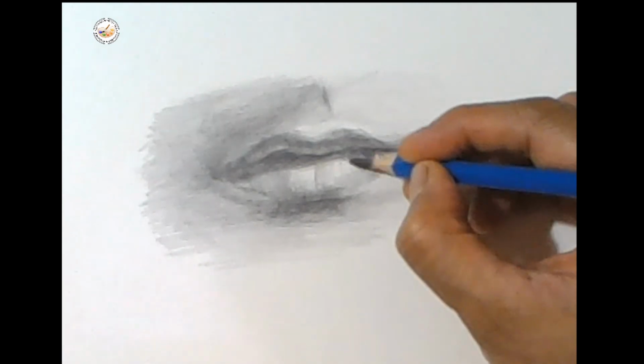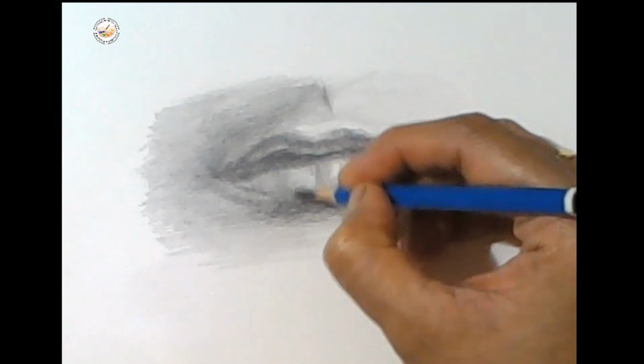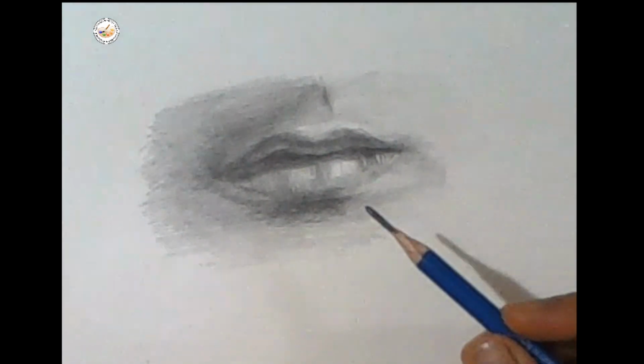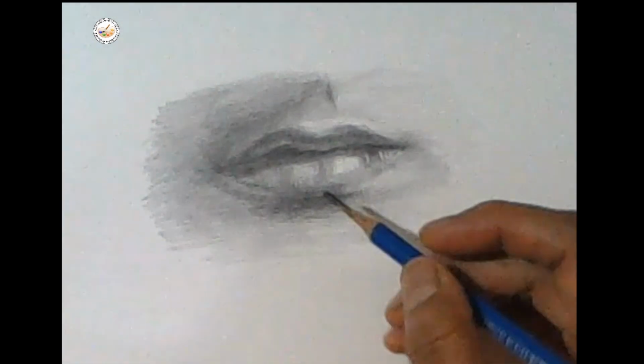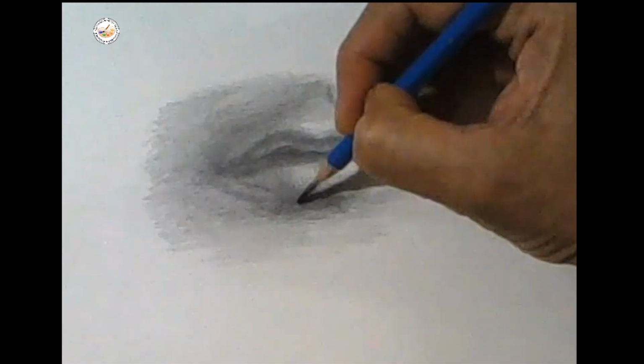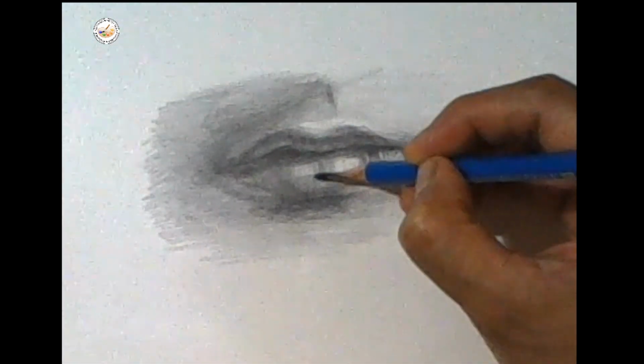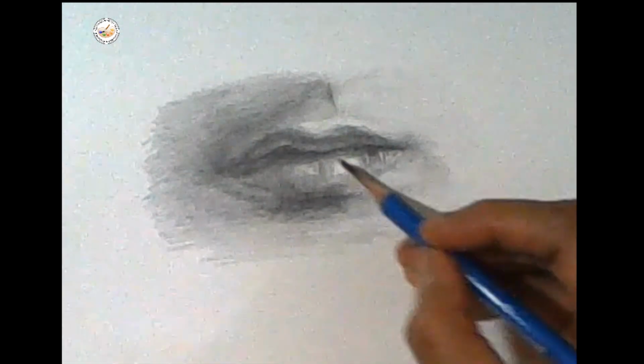And as I'm making the shadows darker, you can see the reflected light is getting more bright. Here the terminator, we have to do a little more dark on the lower lip.